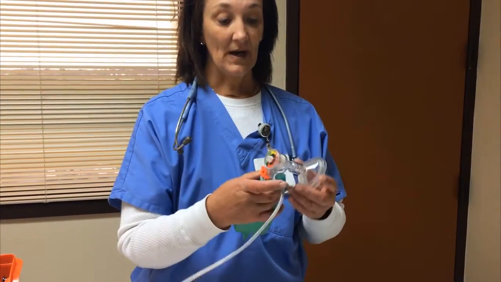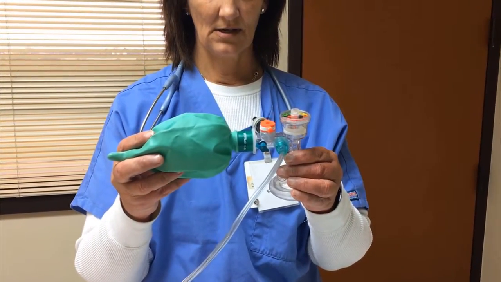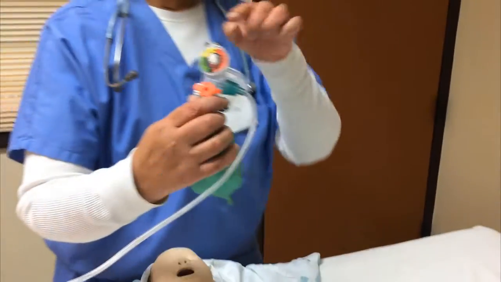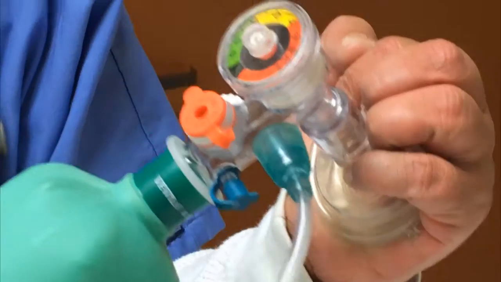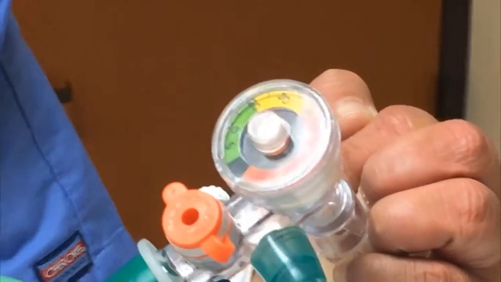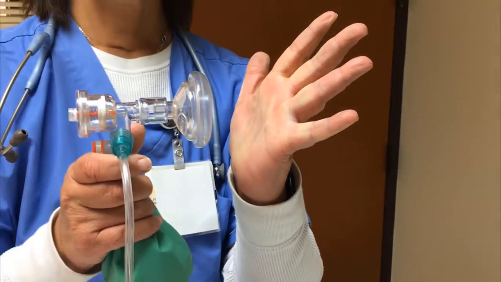So when we're using CPAP, we're going to be using the flow inflating bags that we discussed in earlier lessons. And we're going to look at the manometer, okay? It's really important that we check the manometer to see what the PEEP is when the mask is occluded.